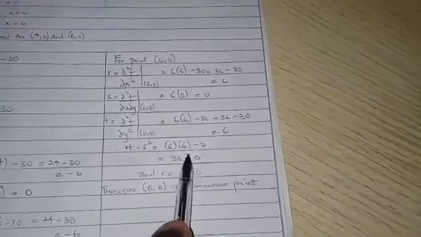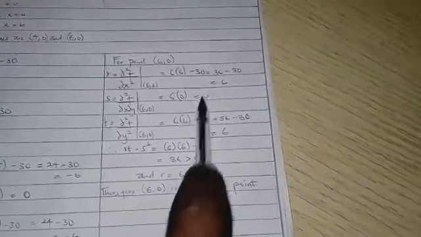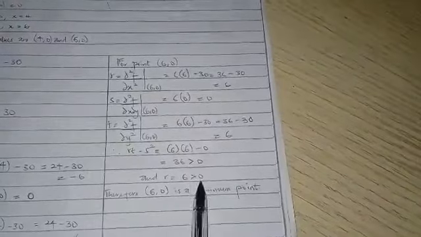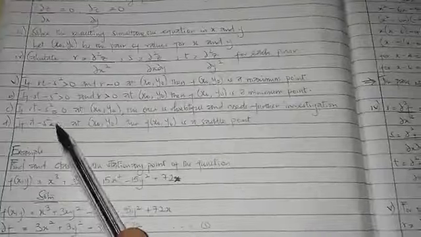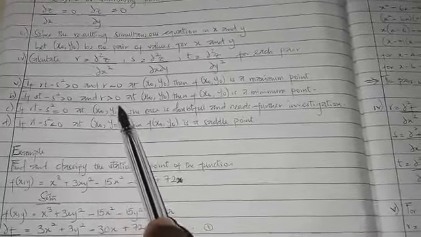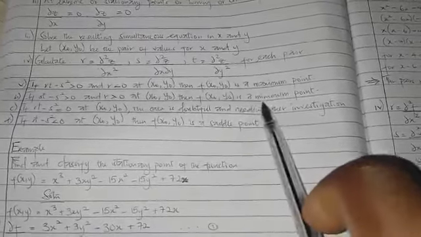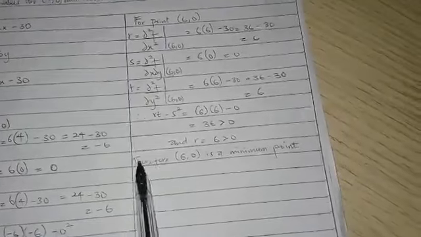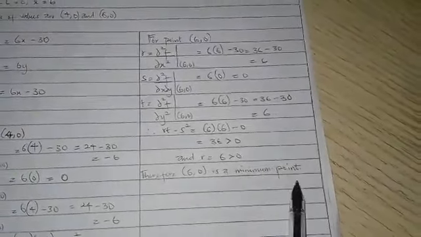That is also 36, greater than 0, and our r is 6, which is greater than 0. For rt minus s squared greater than 0 and r greater than 0 at (6, 0), then (6, 0) is a minimum point. So this condition is also satisfied. Therefore (6, 0) is a minimum point.